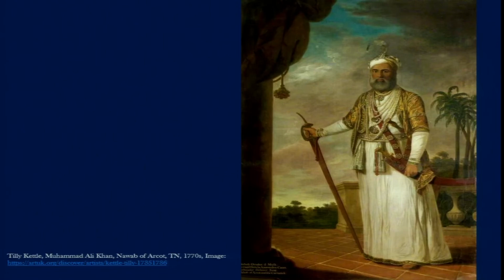And there is one example of that. So here we have another portrait made by Tilly, and this is Muhammad Ali Khan, the Nawab of Arcot in Tamil Nadu. This is also an image which was painted in the 1770s, so late 18th century, and it's a large scale portrait painting.